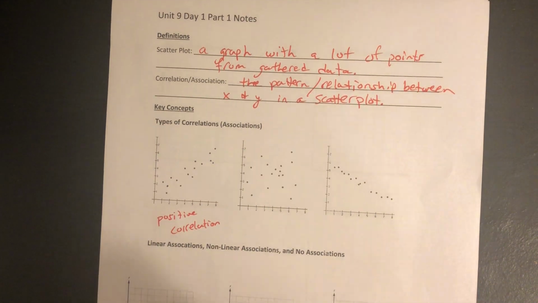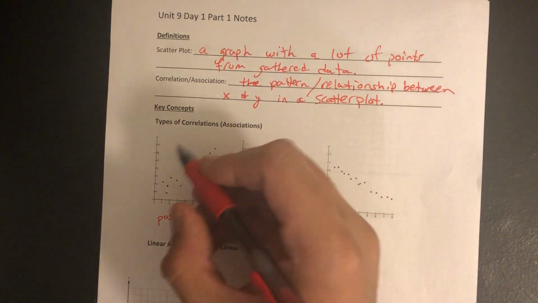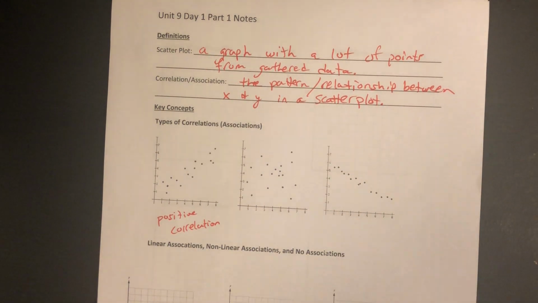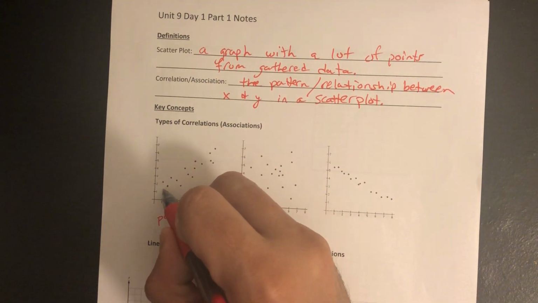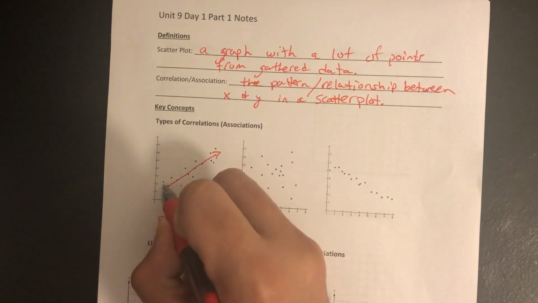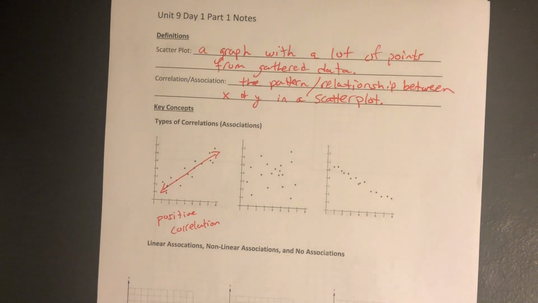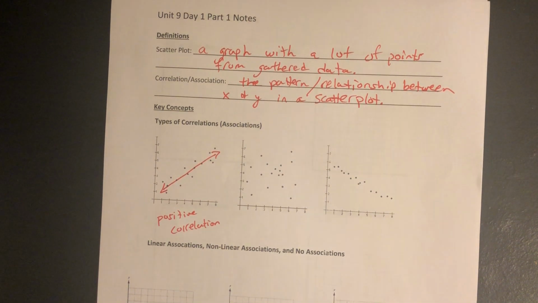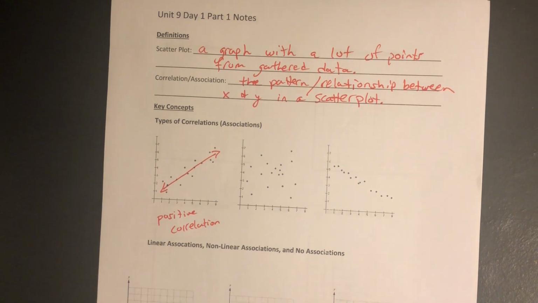And of course, you're also welcome to draw a line that follows the pattern of the scatter plot. For this example, if you follow the pattern, you will see that we can make a straight line that goes in a positive direction. So we know this is a positive correlation.